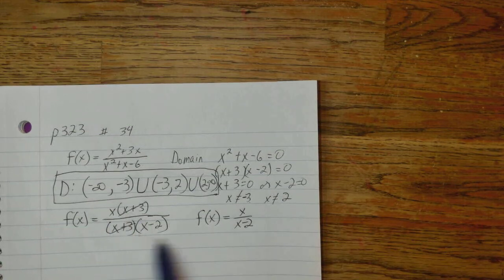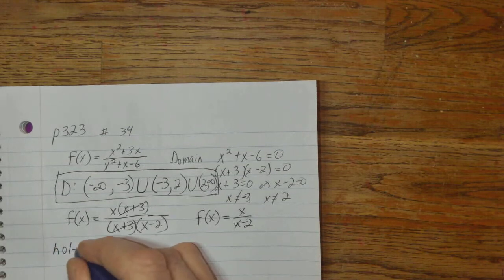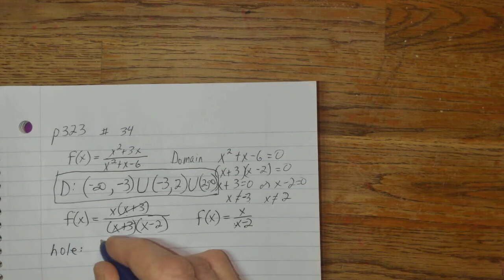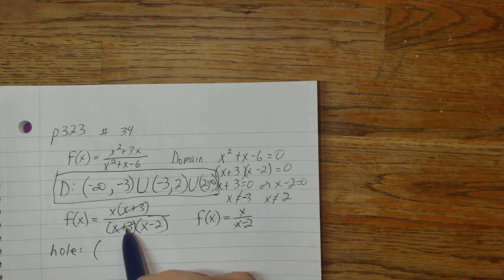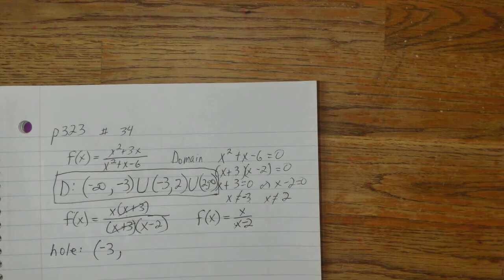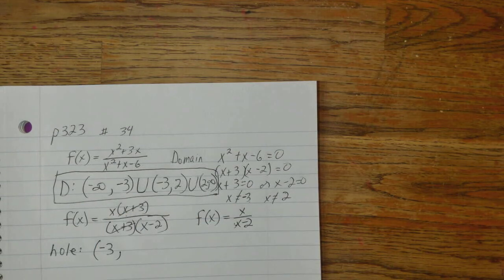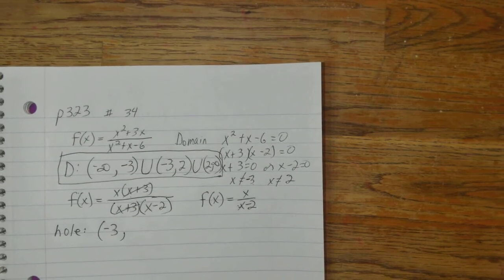Now, it was simplified. We need the hole. There's going to be one hole in this thing. The x-coordinate of that hole is going to be negative 3. Negative 3 makes this bottom 0, but it also cancels out up here. So all it's going to do is put a hole in the graph. It's not going to be an asymptote.